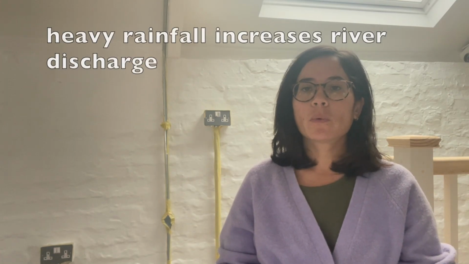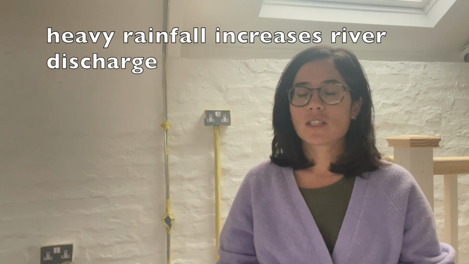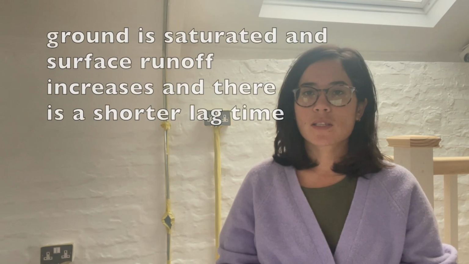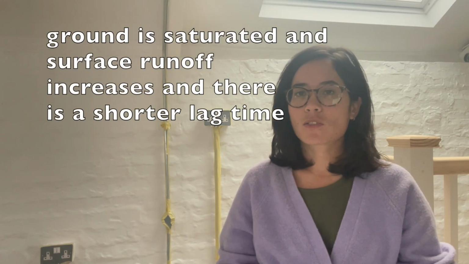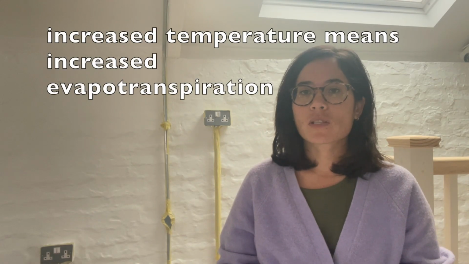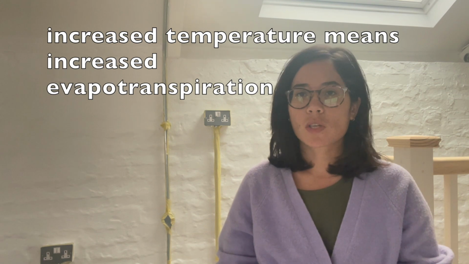So if we consider the sort of things which will increase the river's discharge, well, first of all, heavy precipitation, so heavy rainfall. What that means is that the ground gets saturated very quickly, which increases surface runoff, meaning that there's a shorter lag time, so that water that falls from the sky will flow directly into the river, so that will influence the river regime in that way, increasing the river's discharge. If we increase the temperature, so hotter days, there'll be more evapotranspiration, so that will remove water from the river.